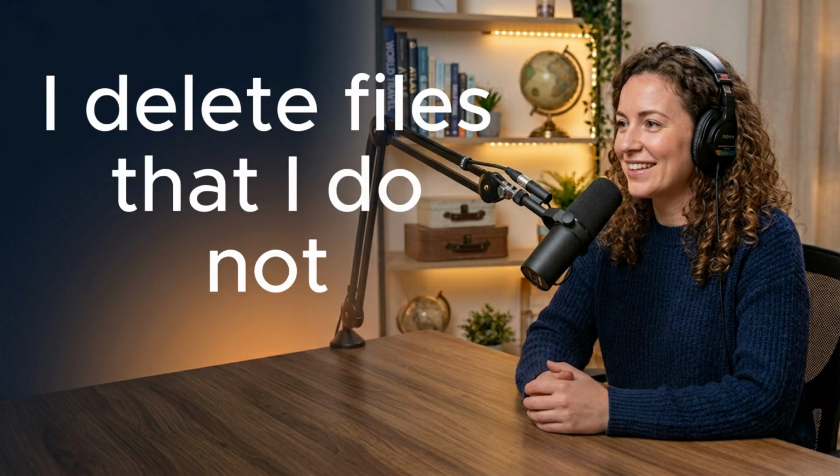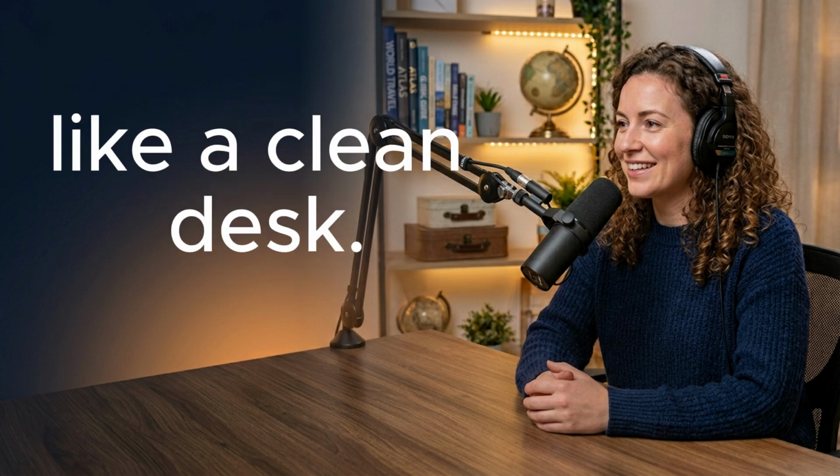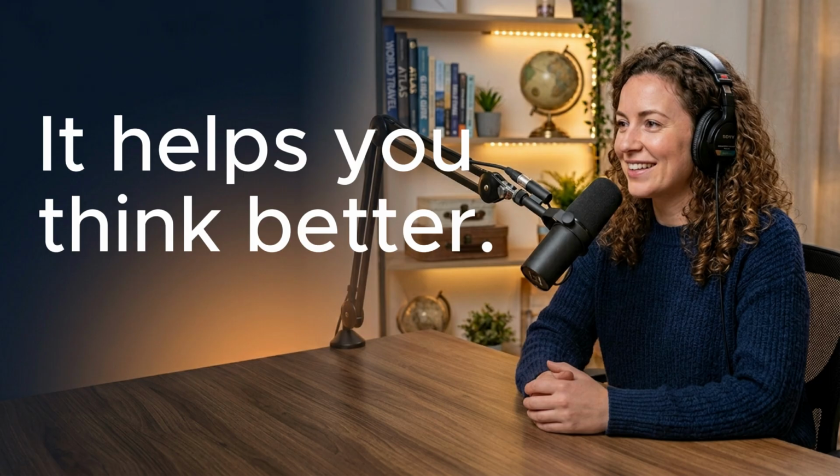I delete files that I do not need. A clean computer is like a clean desk. It helps you think better.